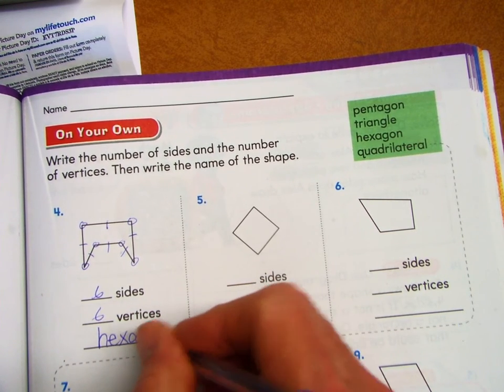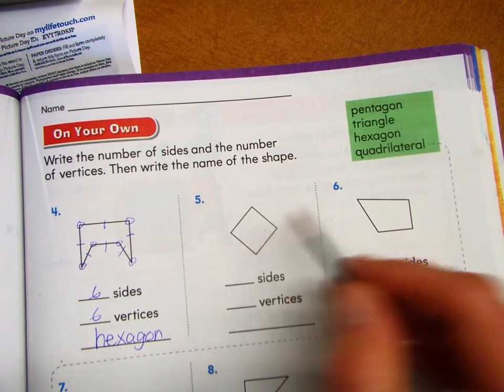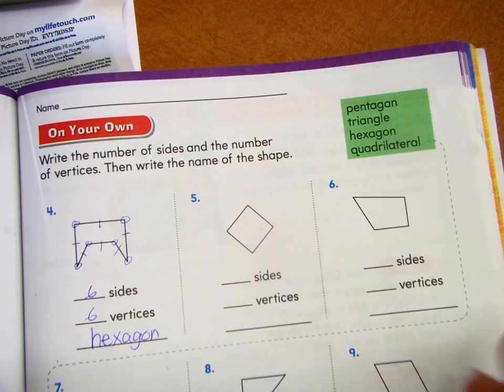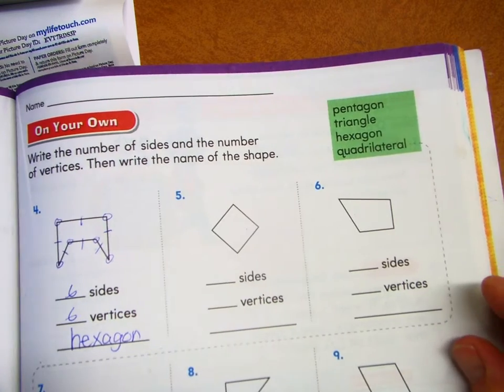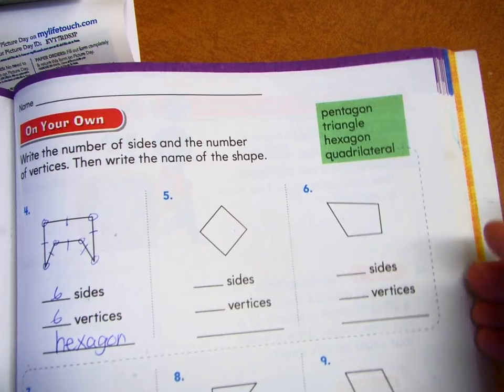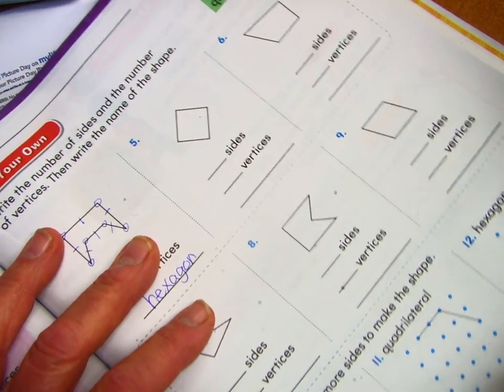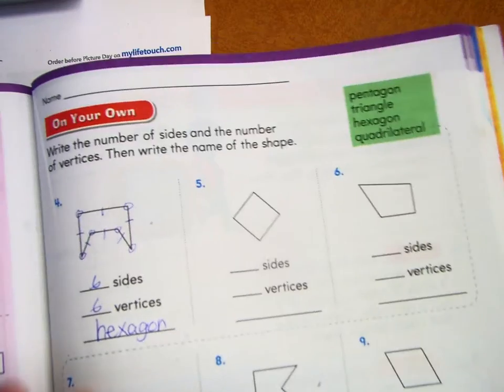Now, here's the interesting thing, boys and girls. There's 4 words, but we have 6 problems. That means some of them we're going to use 2 times because there's 6 problems, but only 4 words. Okay, this looks like a diamond. If you turn it this way, it looks like a square, doesn't it? But we want to know the bigger name for it.